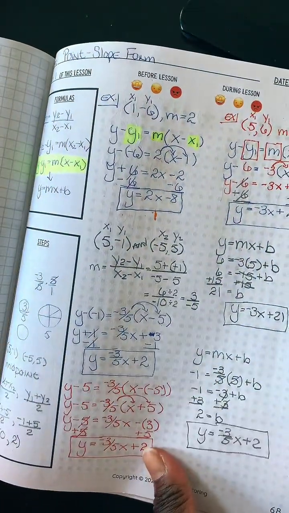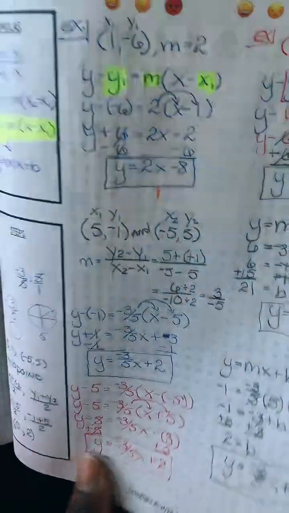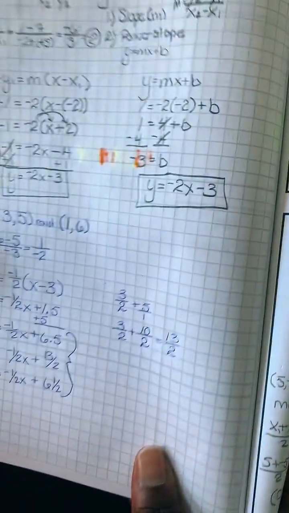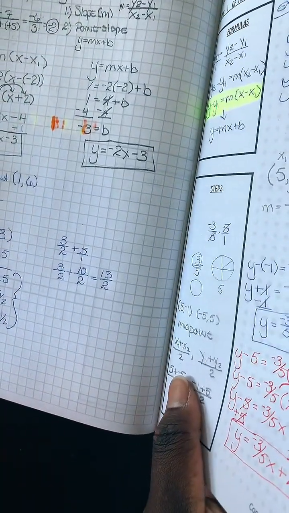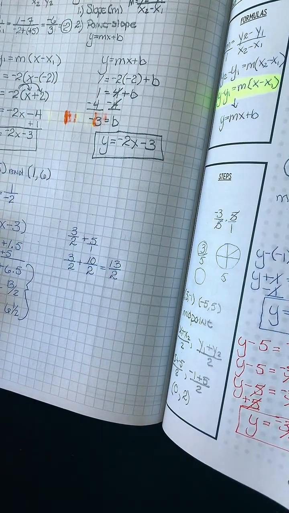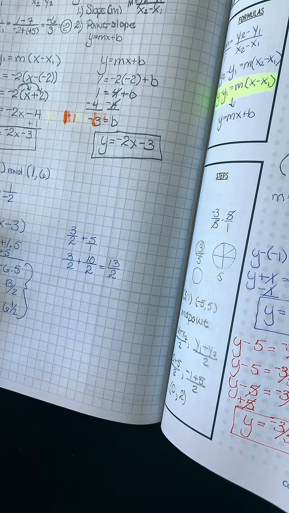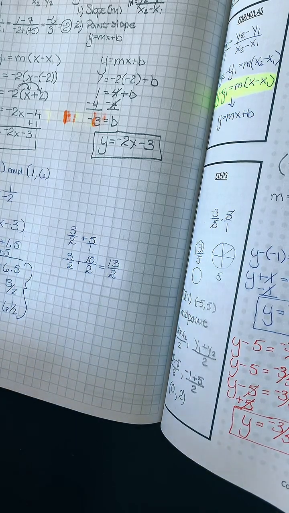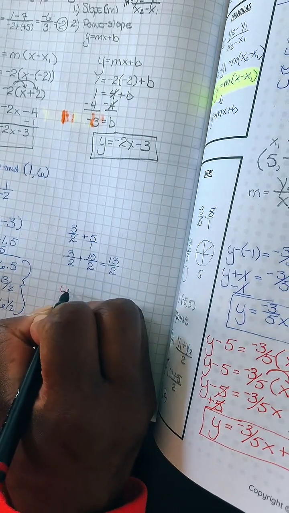Did we do y equals mx plus b? I didn't. Would you like for me to do y equals mx plus b, princess? Because I can do that. Yes? No? Because I can do that. Sure. All right. So we already had our slope.